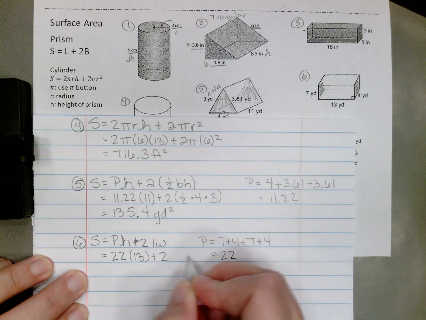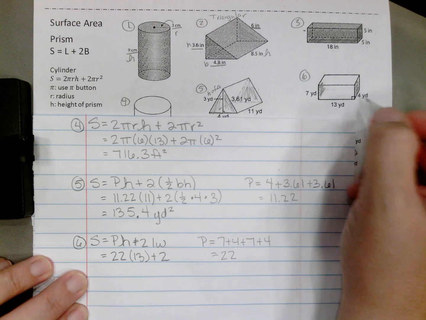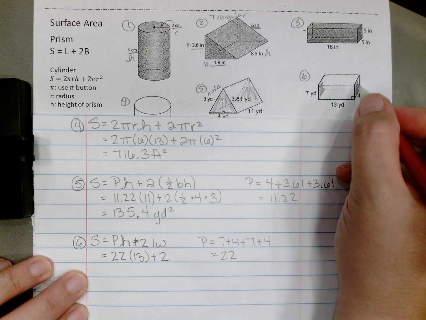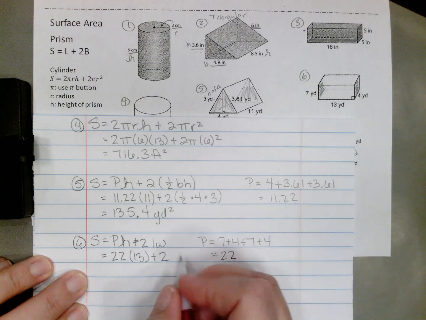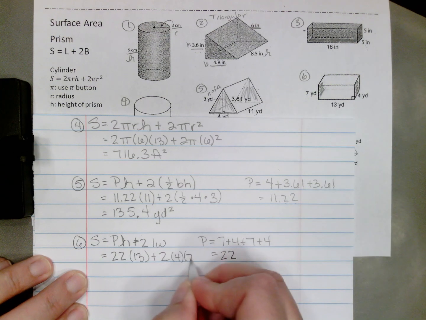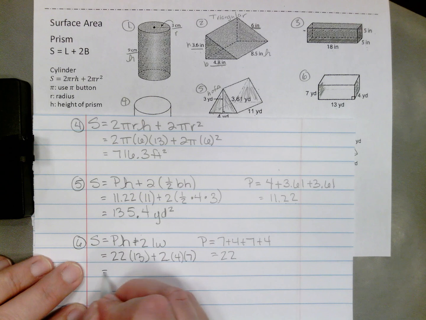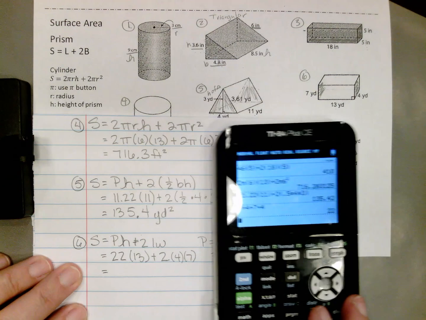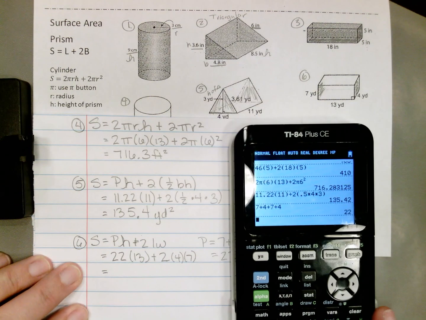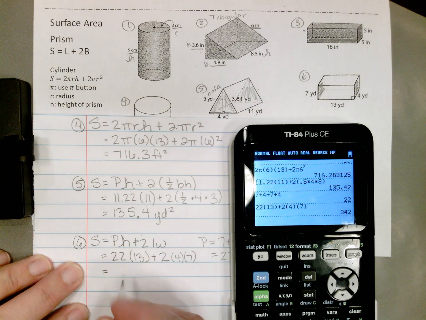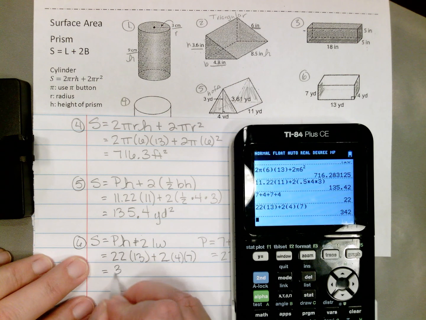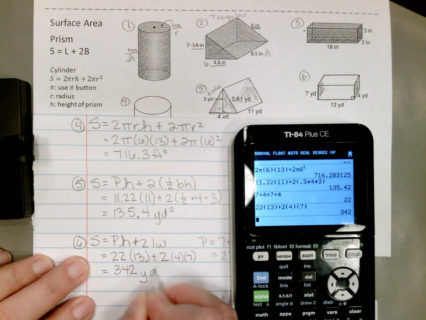And then we're going to add 2 times the area of the base. So if this end is my base, the length and the width are 4 and 7. Remember, it doesn't matter which one's length or which one's width. Just got to get them both in there. And then we're going to put in our calculator 22 times 13 plus 2 times 4 times 7. So we end up with a total surface area of 342 yards squared.